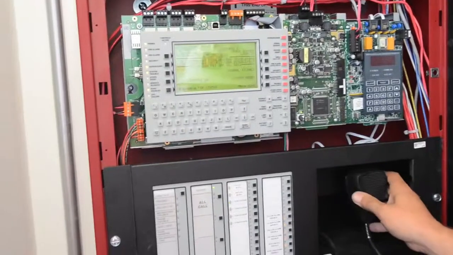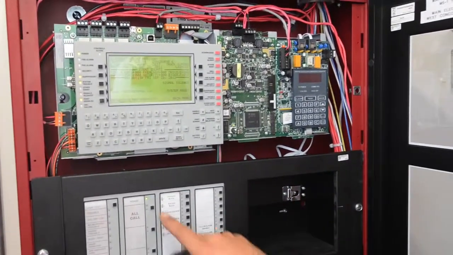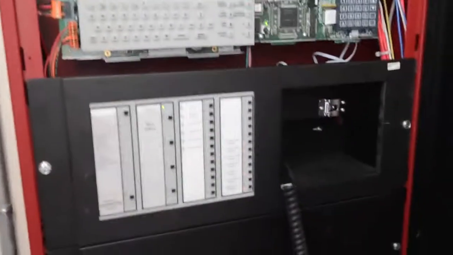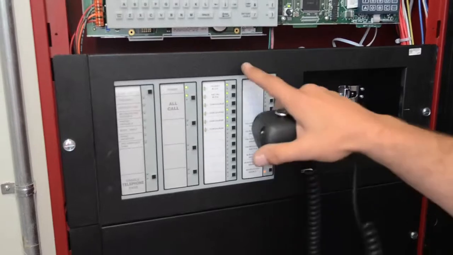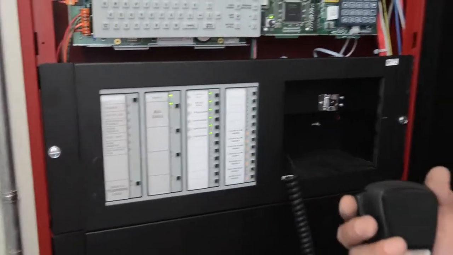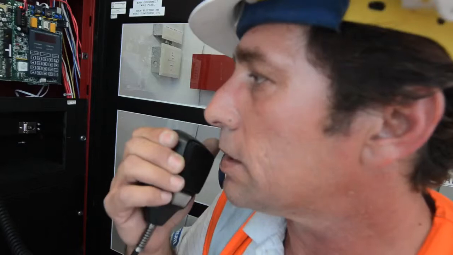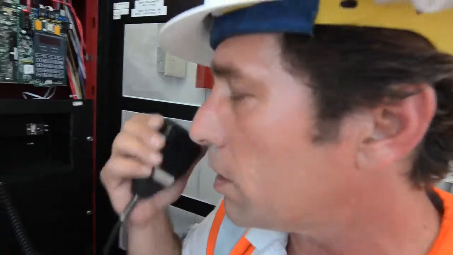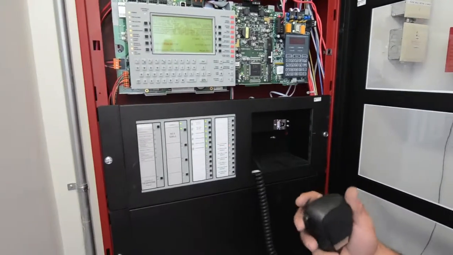The digital voice command is pretty straightforward. To make an announcement globally throughout the whole house, select all call here. It automatically selects all your speaker circuits, at which point you would press the microphone and say, testing 1, 2, 3, 4. This is a test of the fire alarm system. Testing 1, 2, 3, 4. Let go of the mic and it automatically restores off.